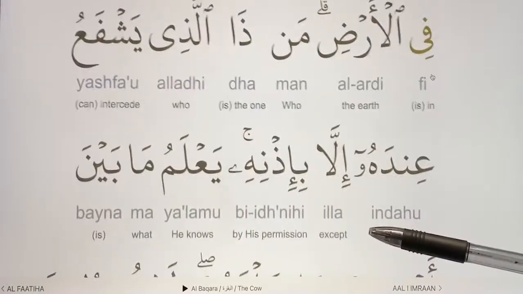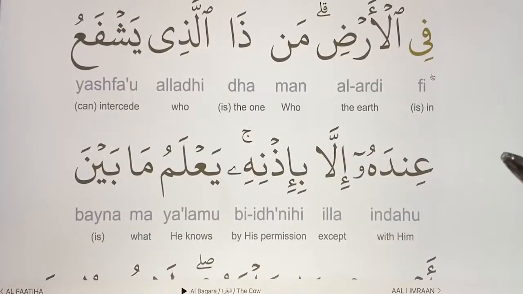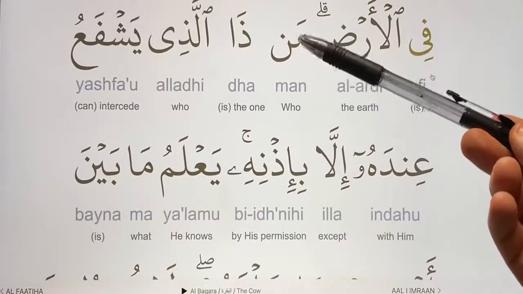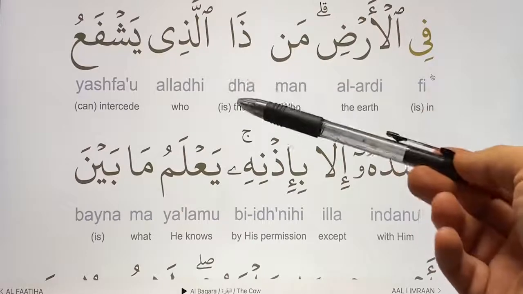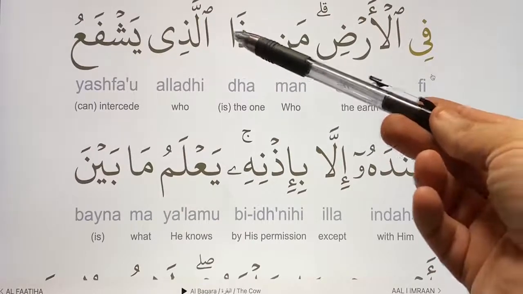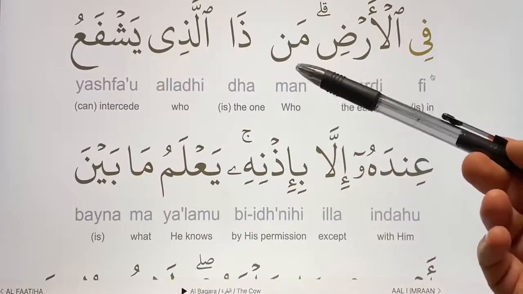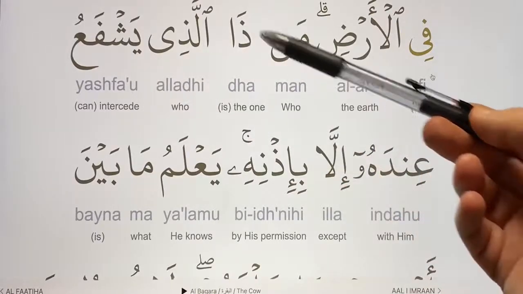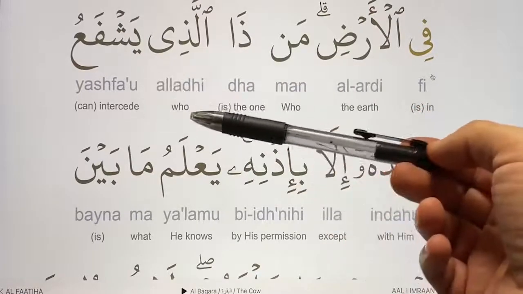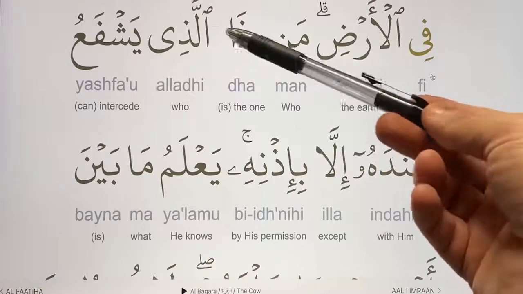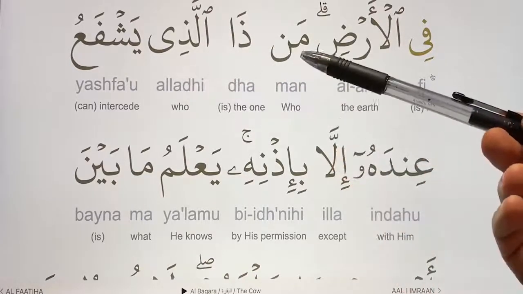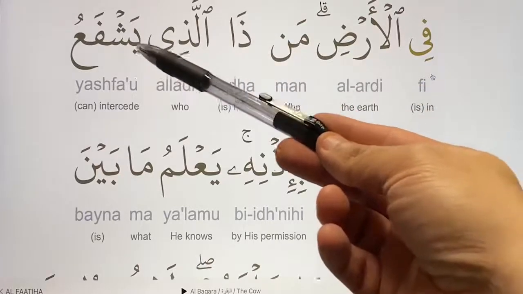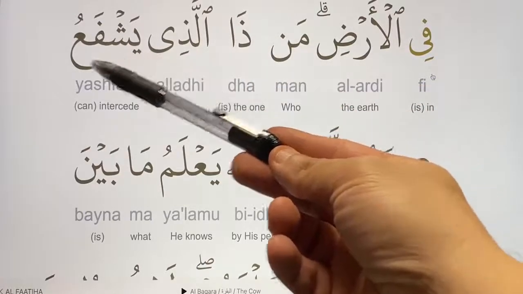It's a long ayah, but that's why breaking it down makes it a lot easier. من ذا, then this joins with this. من ذا الذي يشفع.